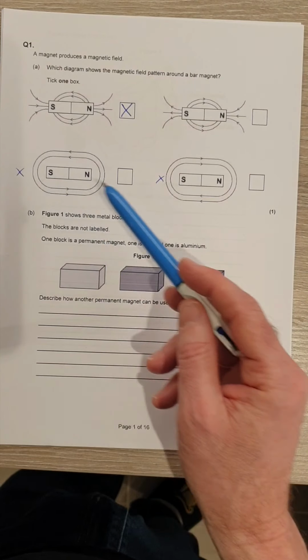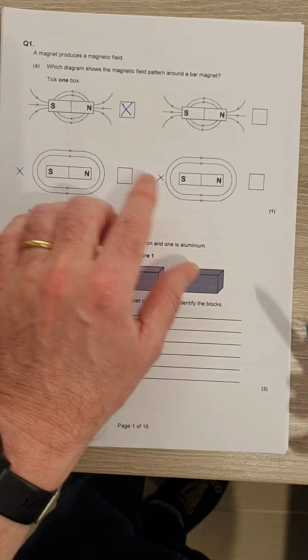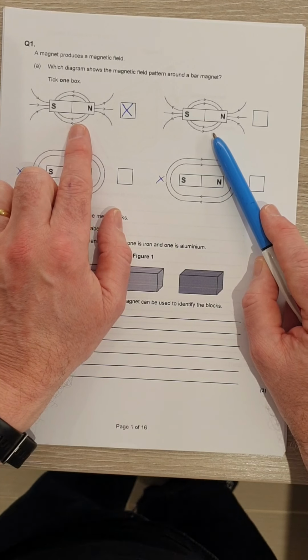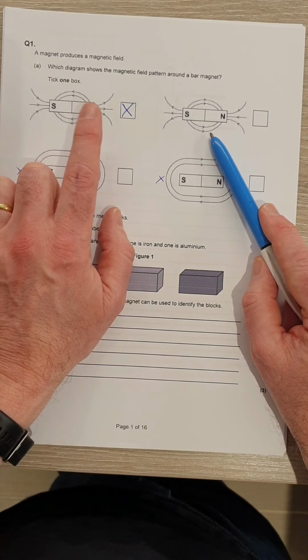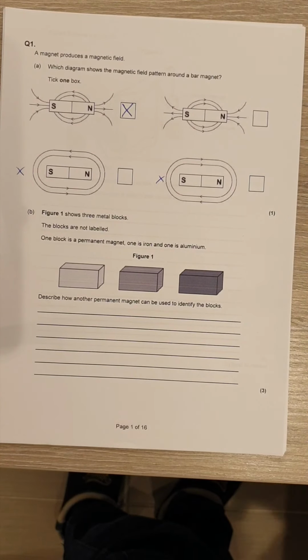This is the magnetic field pattern we would see around a current carrying wire, so it's definitely not either of these two. Picking between these two, we need to look at the direction of the lines. The lines should be going from north to south, so it is this one.